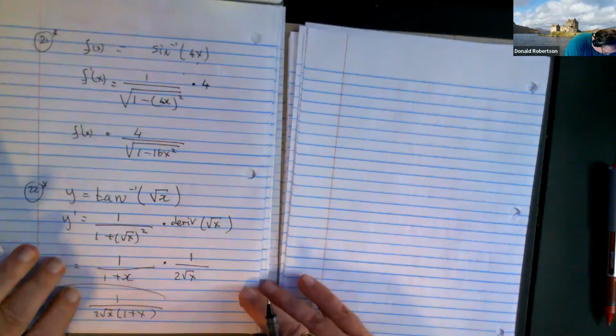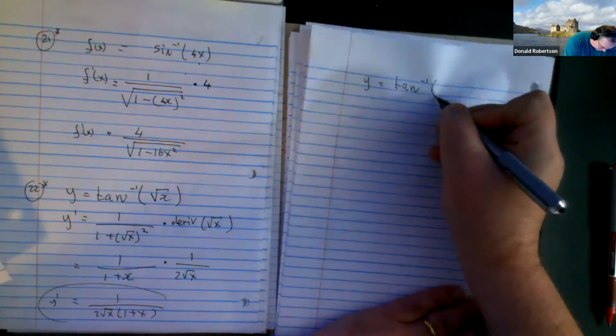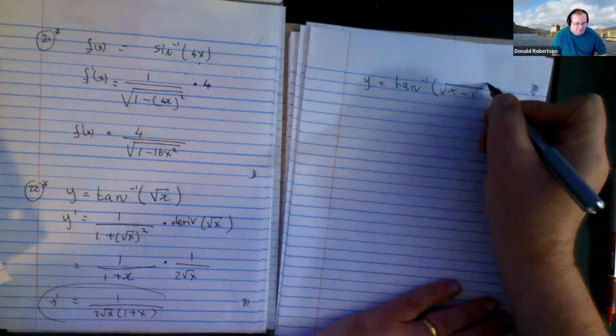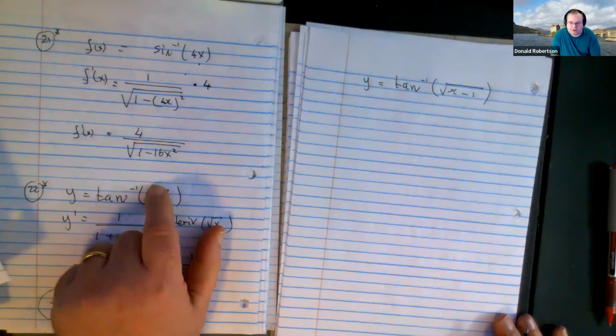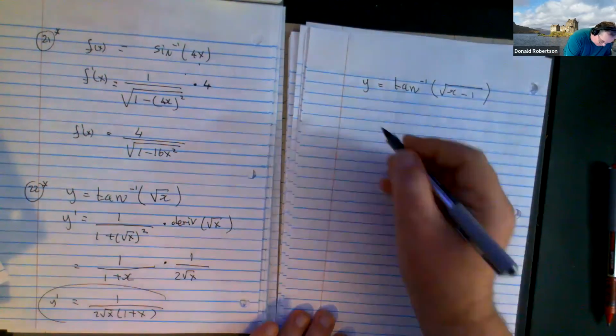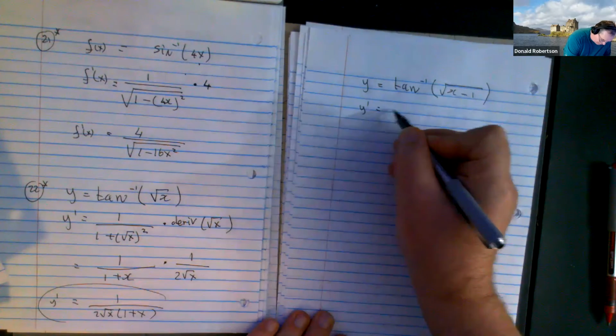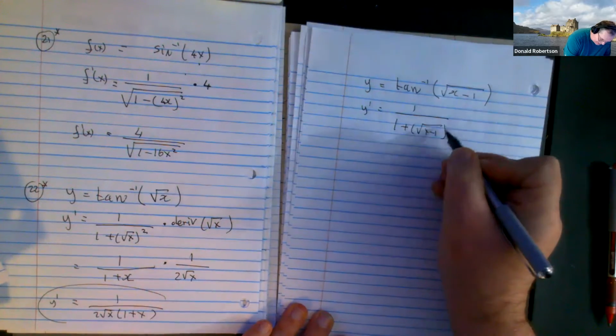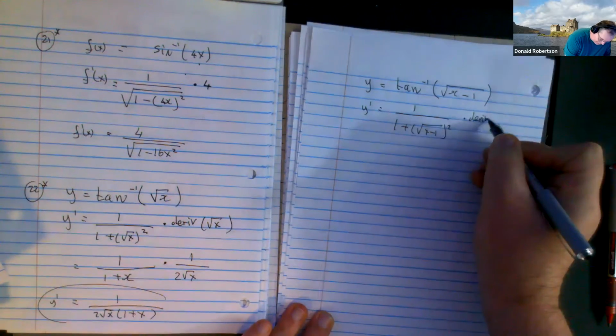Let's up the ante and do another inverse tan, but even uglier. And it's going to be the square root of x minus 1 this time. Quite similar, but a little bit different as well. So it's going to be 1 over 1 plus the thing squared, followed by the derivative of the inside function.